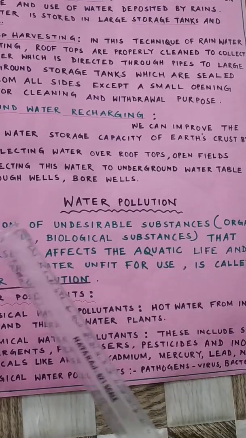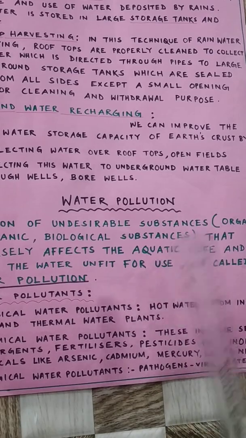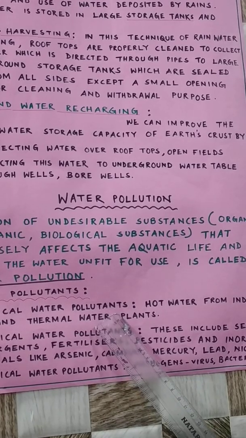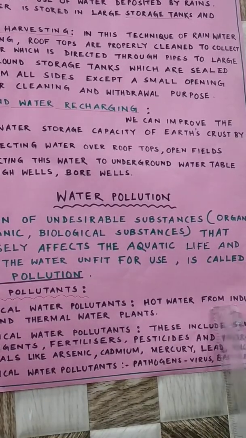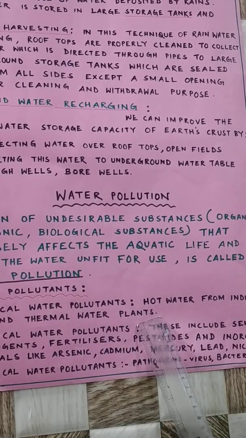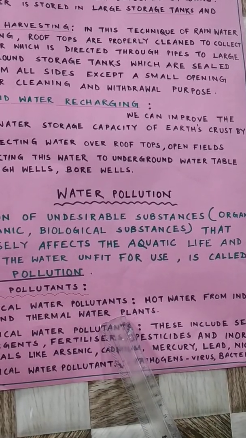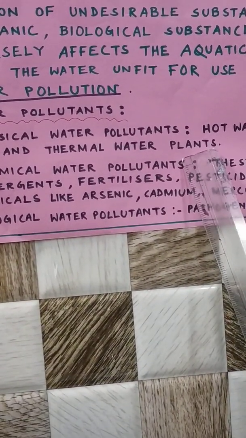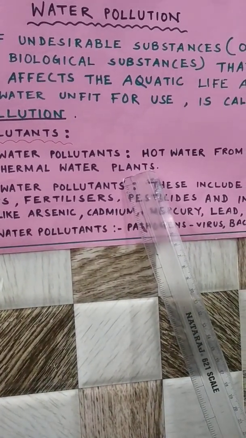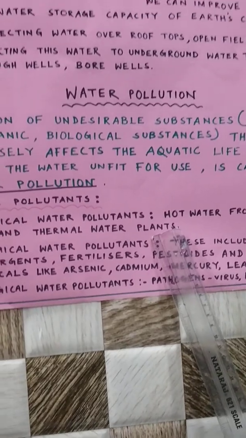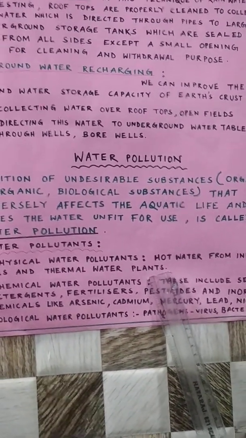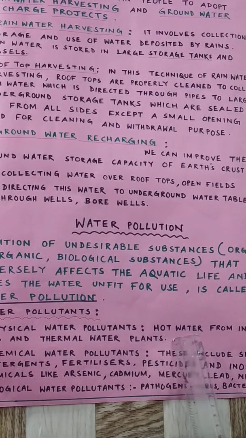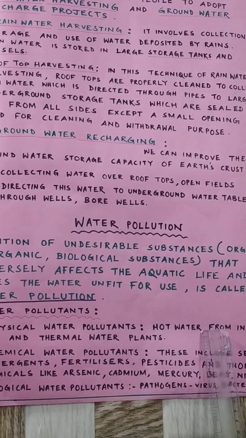So these organic, inorganic and biological pollutants, we will see what those are. First we will see the physical water pollutants. Physical water pollutants are hot water from the industries and thermal power plants. You know that in the industries, hot machineries are cooled down by washing with water, and thus the water becomes hot after washing the machineries, and that hot water is discharged into the river bodies. As a result, the temperature of the river increases. So this hot water will pollute the water.